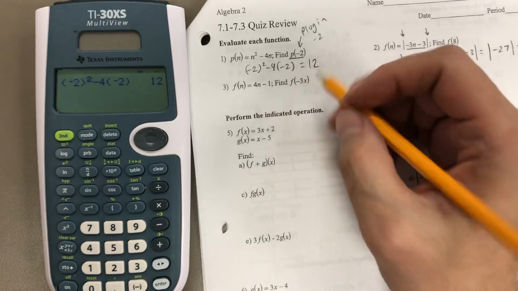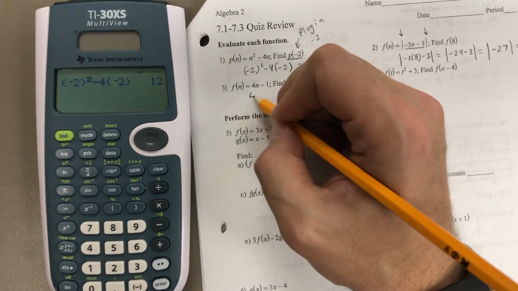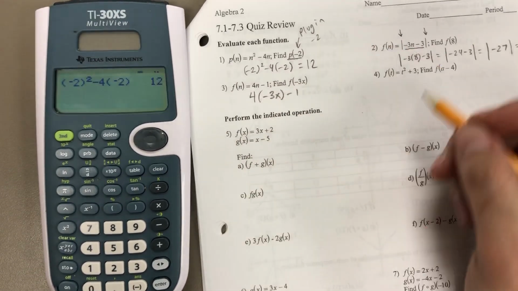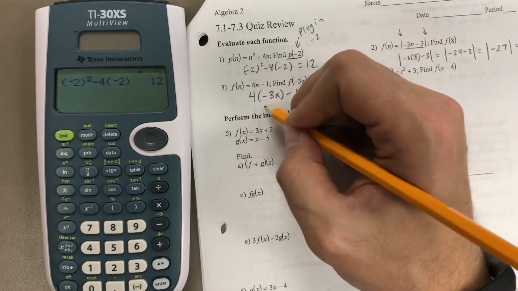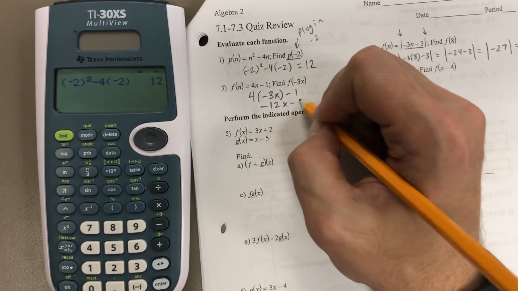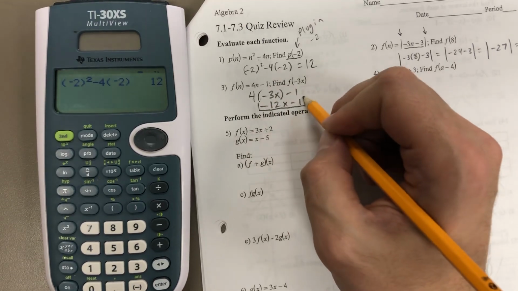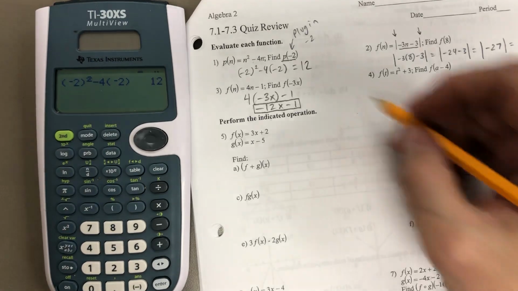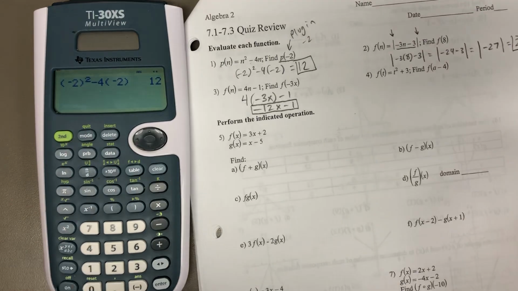For number 3, this just says plug in -3x for your variable. So it's just 4 times parentheses, -3x minus 1. And then just evaluate it. Multiply the 4 in there. 4 times -3 is -12. And since you can't combine any more terms, that's just your answer, -12x minus 1. Let me put boxes around my answers just so they're really apparent.